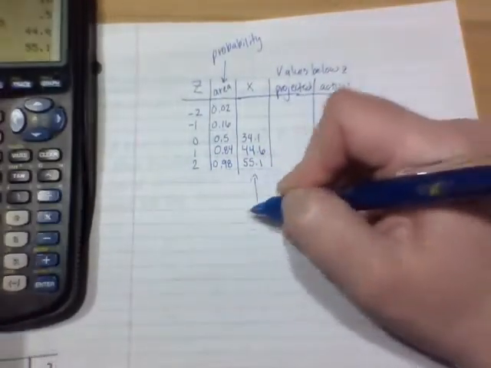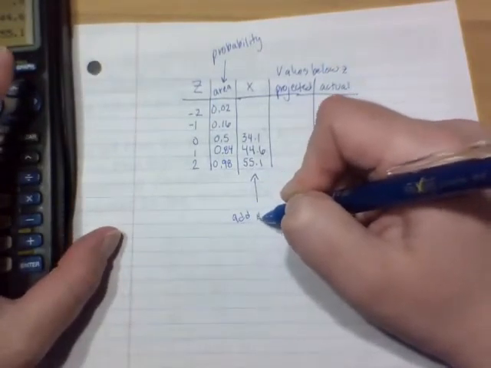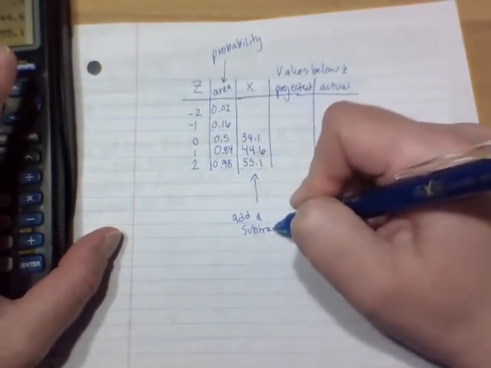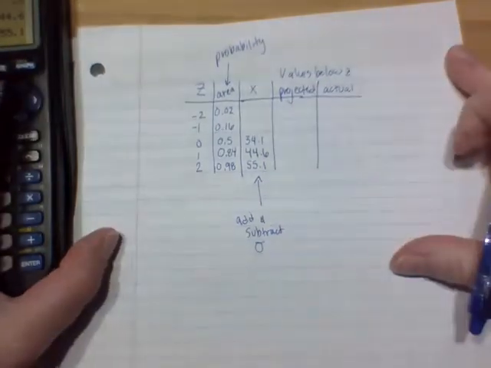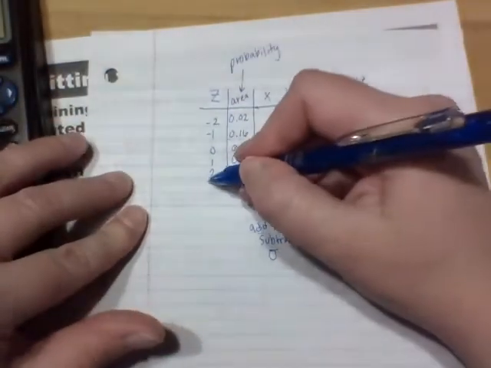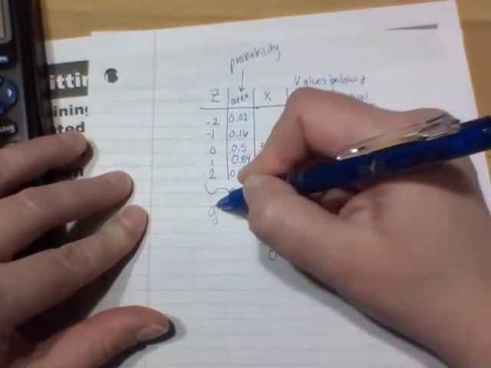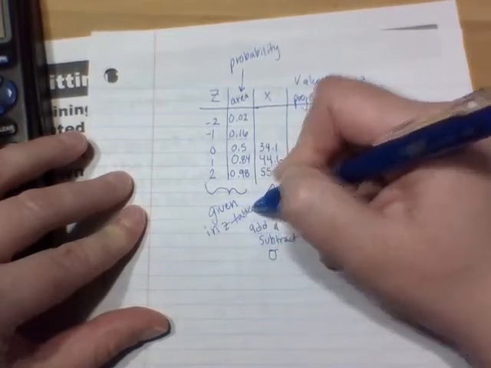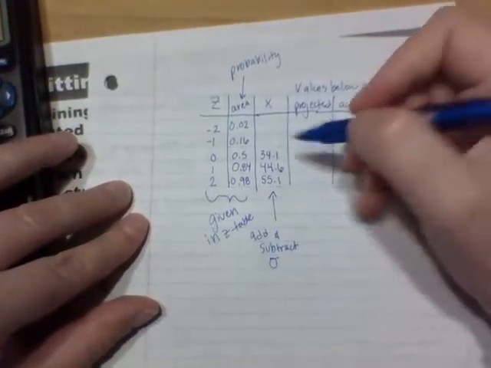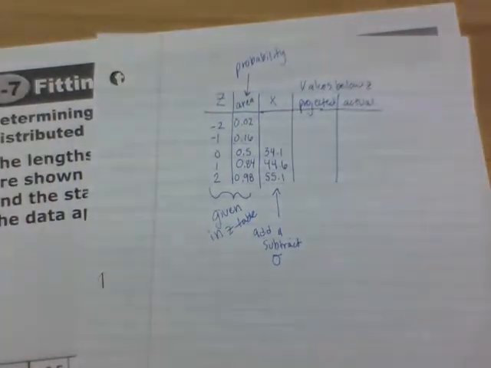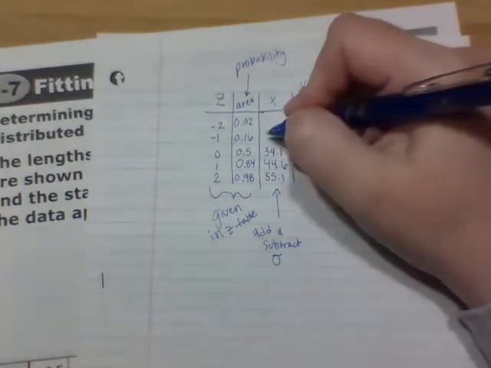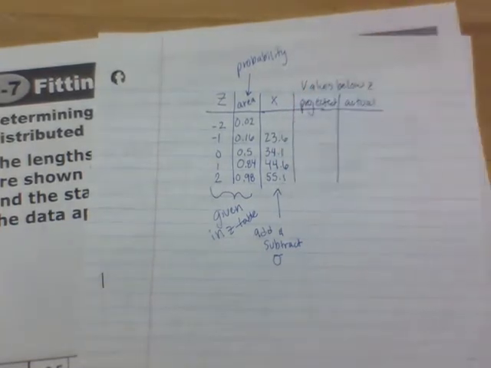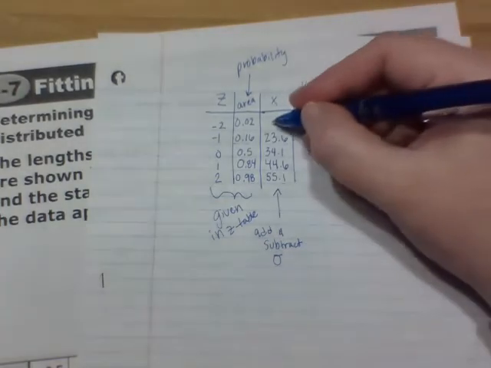And so again, this column here is to add and subtract your standard deviation. All right, and these two pieces are given in the table. So I've added 10.5, so now I'm going to subtract 10.5 from 34.1 and get 23.6. And then subtract another 10.5 and get 13.1.